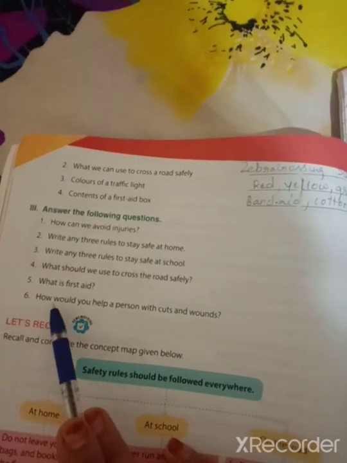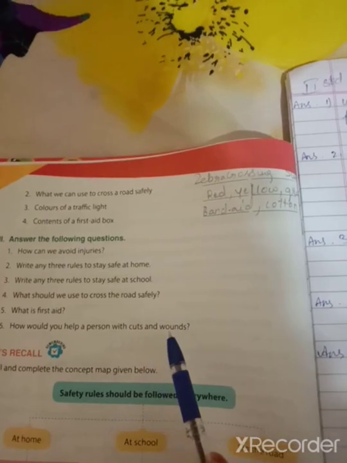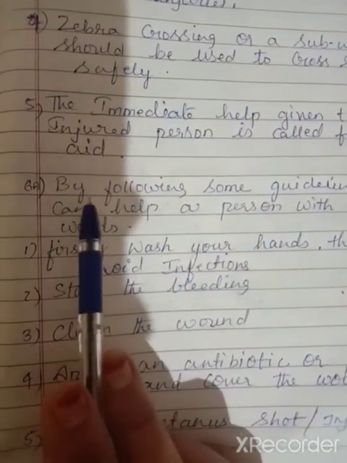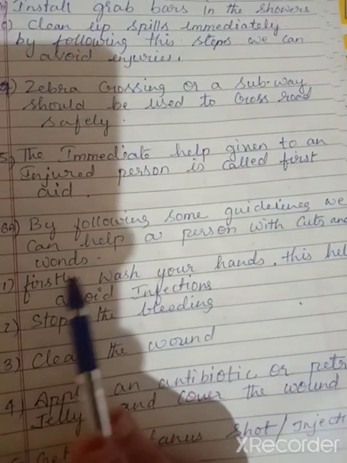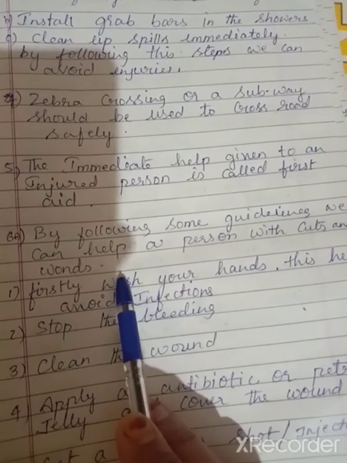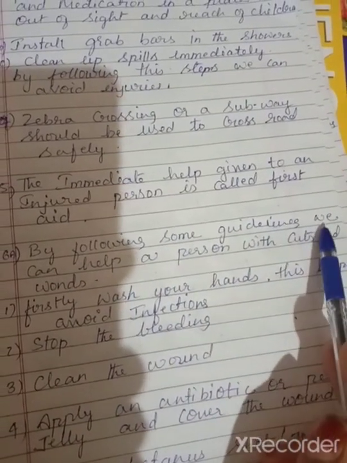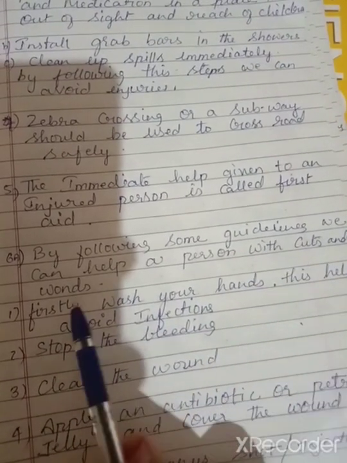Okay, children. Now, the sixth one is, how should you help a person with cuts and wounds? So, the answer goes like this. By following some guidelines, we can help a person with cuts and wounds.